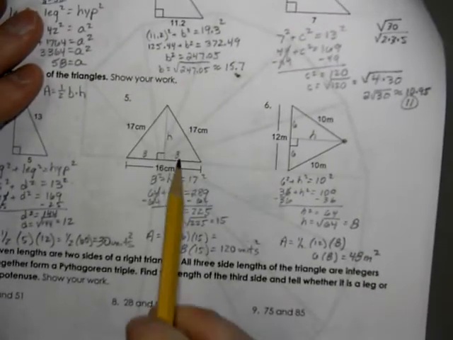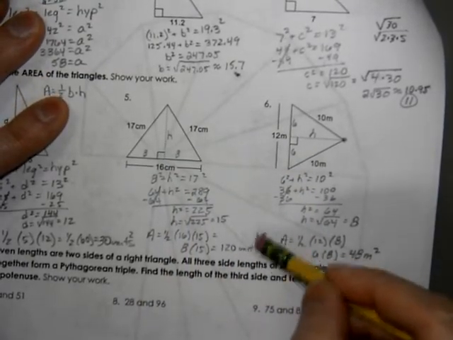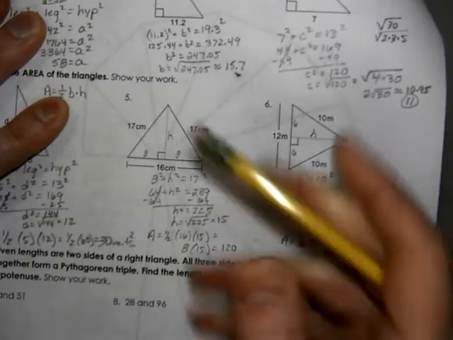In this case, it's m. It's not just units, it's meters squared. And now since I notice these were centimeters, so I didn't have to just put units, I could put centimeters squared.